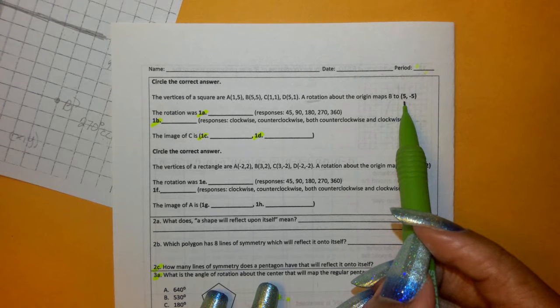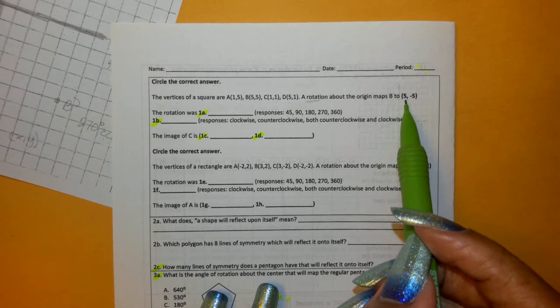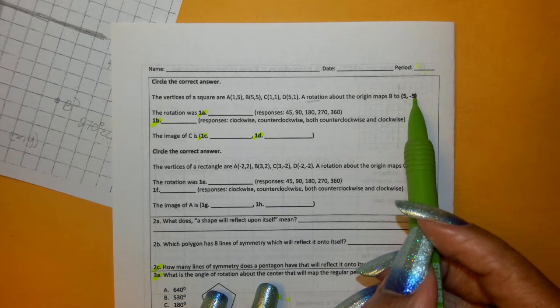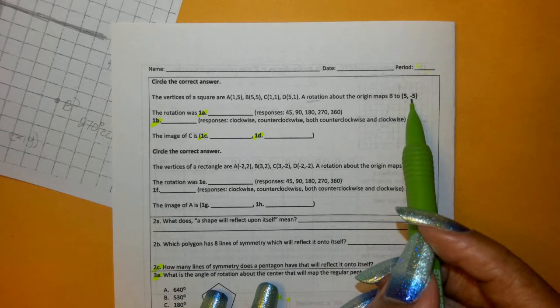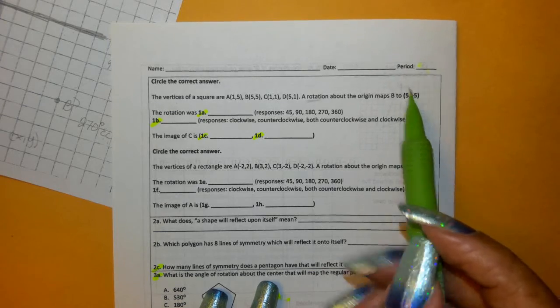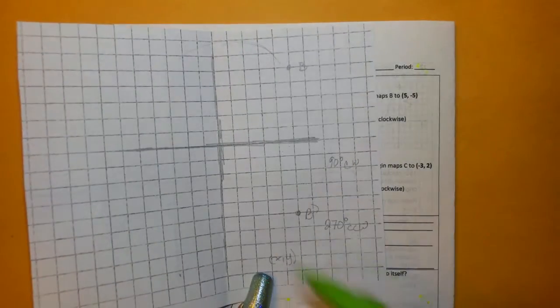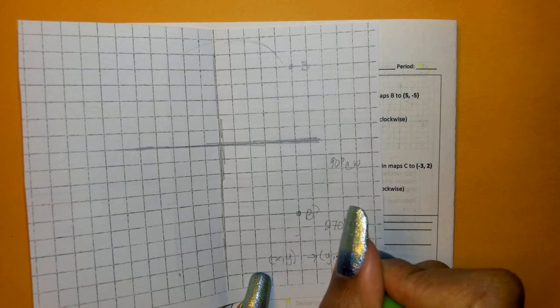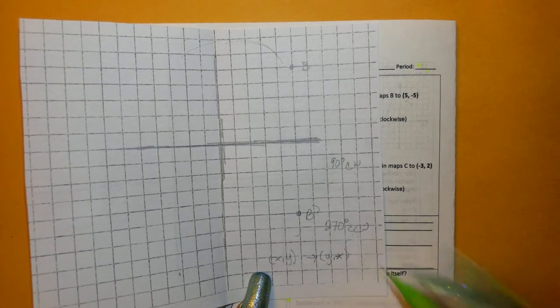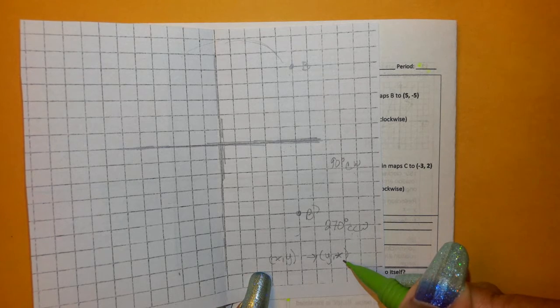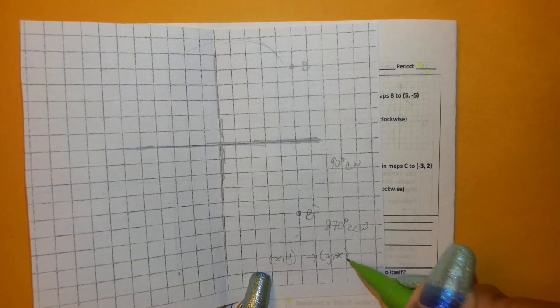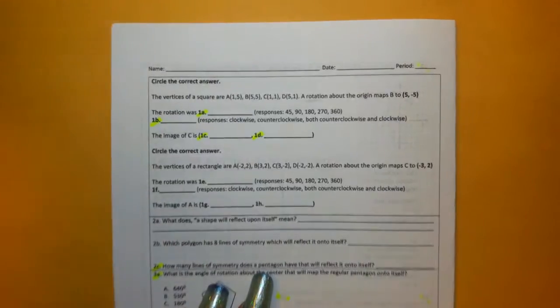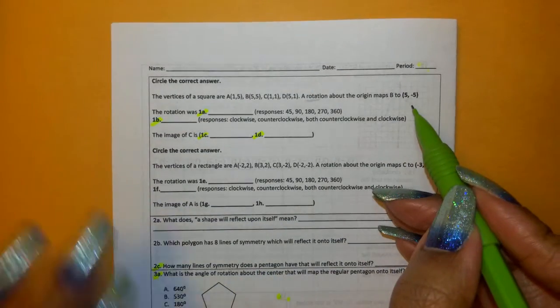So the Y comes to the front, the X goes to the back. And then, in that case, what we see here is that the back number, which was originally the X, is now negated. And this is what you should see in your notes at the bottom of the paper. So anyway, we have that there.